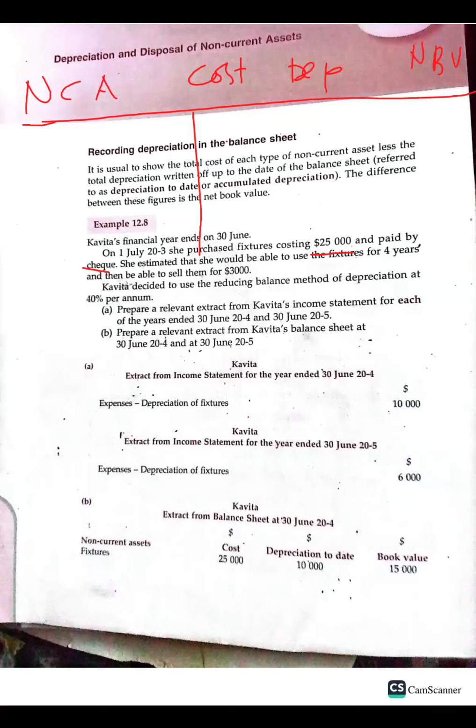Prepare a relevant extract from Kavai's income statement. What happens in the income statement? And then later on, we'll also show you what happens in the balance sheet. So first of all, let's start with the income statement, number one.